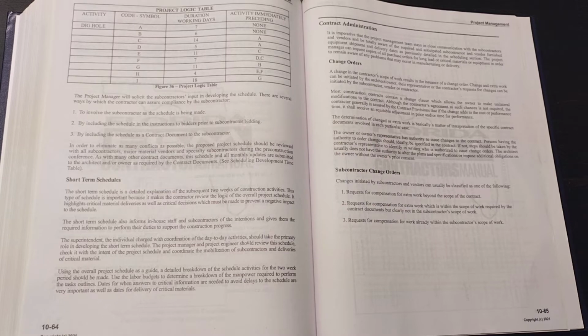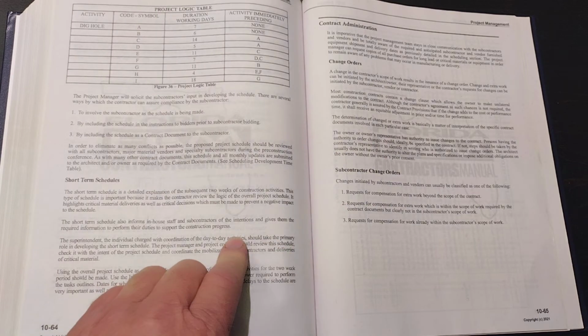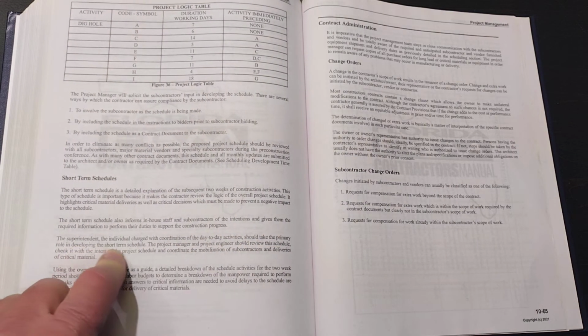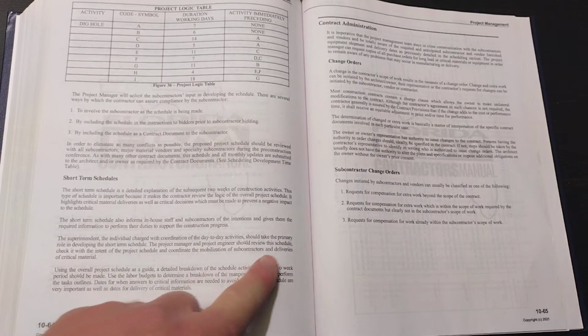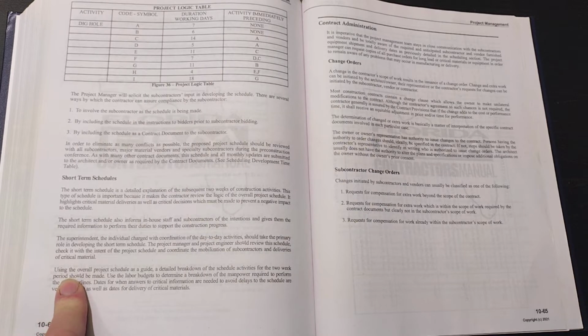The superintendent, the individual charged with the coordination of the day-to-day activities, should take the primary role in developing the short-term schedule. The project manager and engineer should review the schedule. Okay, so on and so forth.